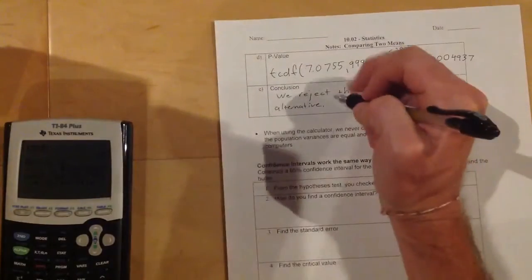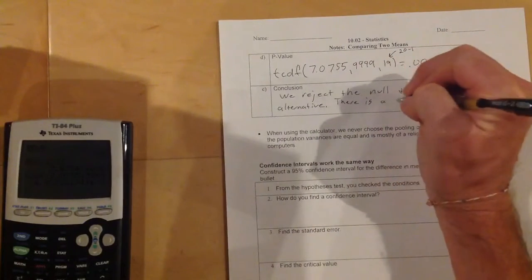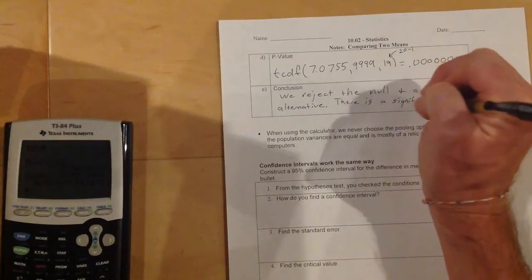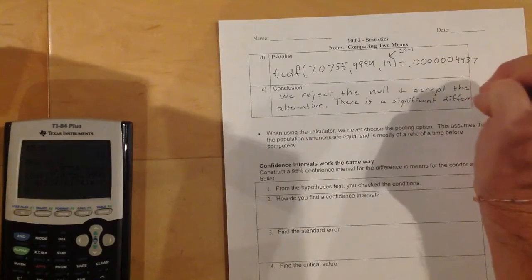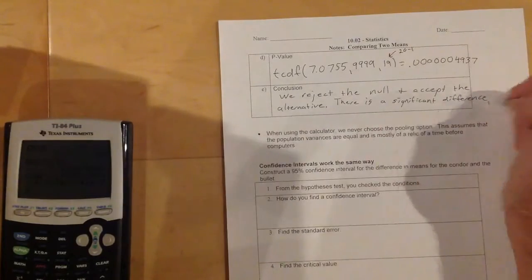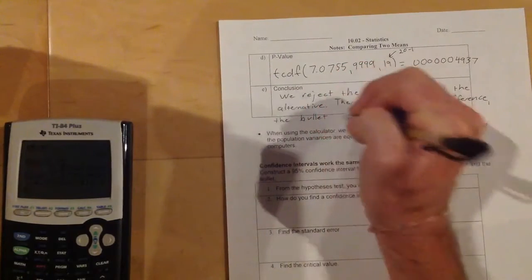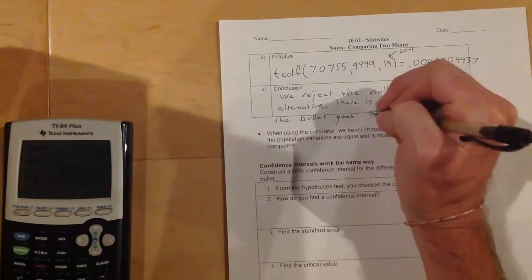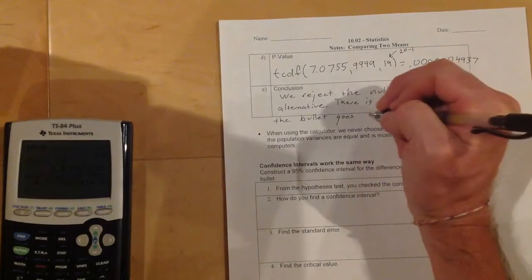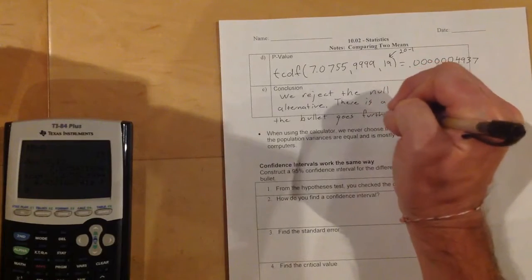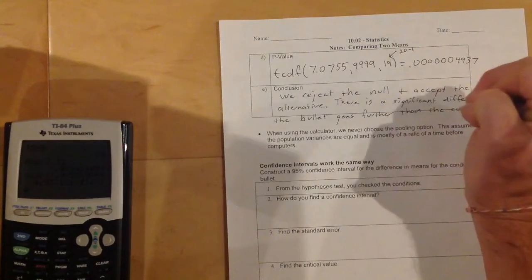So there is a significant difference: the bullet goes further than the condor.